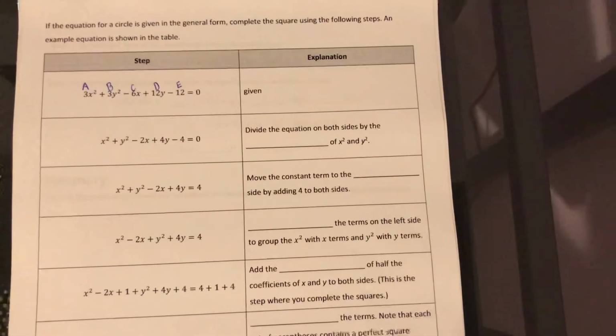First thing you have to do is try to get everything off of the x squared and the y squared. And since they're actually the same, going to be the same every time, all you have to do is divide them by that number all the way across.